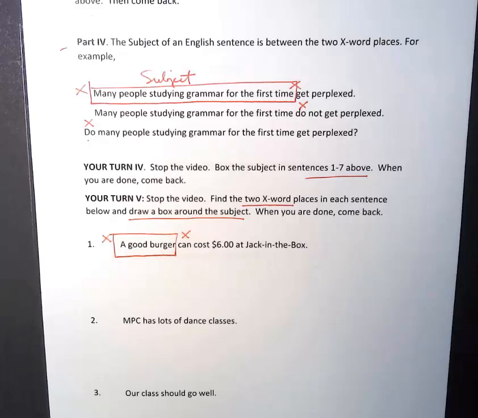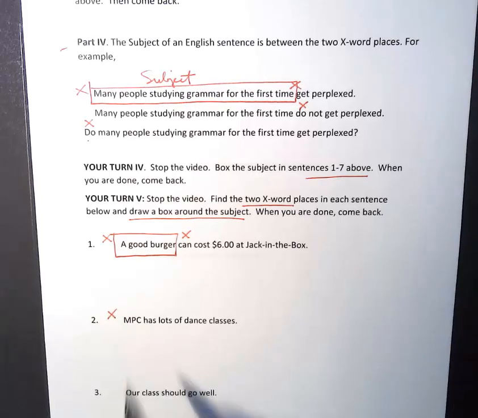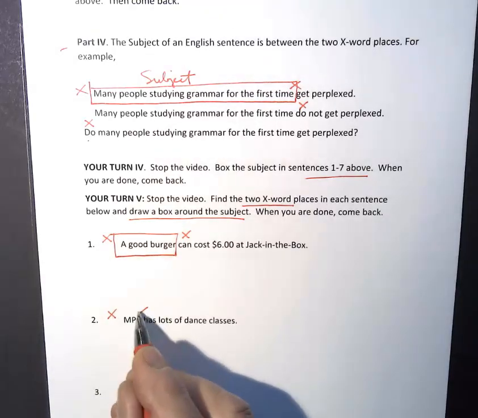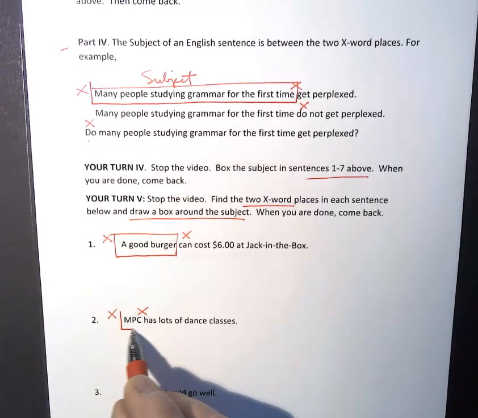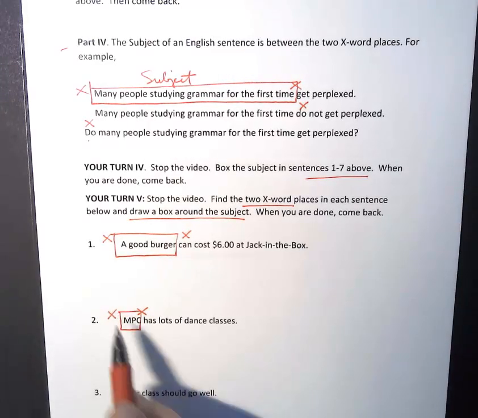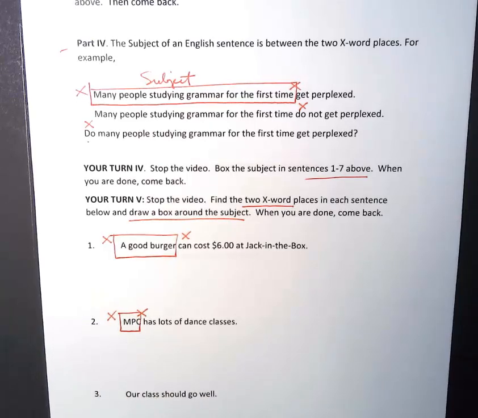But in American English, when we have only this has or have, it's not really the X word, because we need to add the X word. For example, does MPC have lots of dance classes? MPC does not have lots of dance classes, and so actually MPC is the subject and does would be the X word in this sentence. British English sometimes they do say, has MPC lots of dance classes? But American English doesn't do that. We use does or do or did.